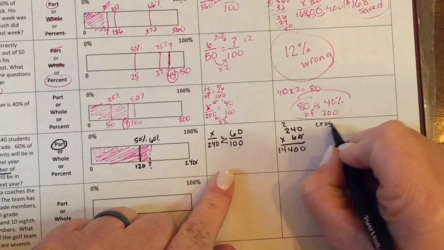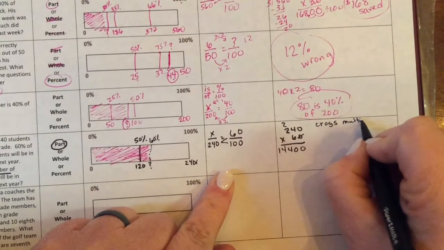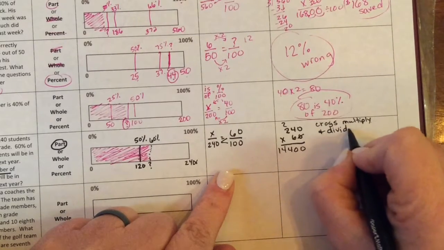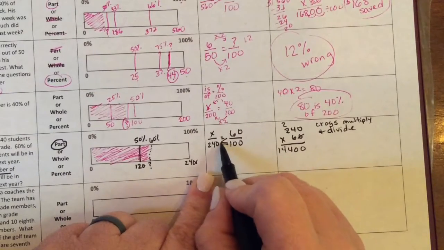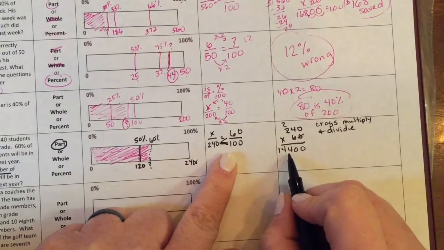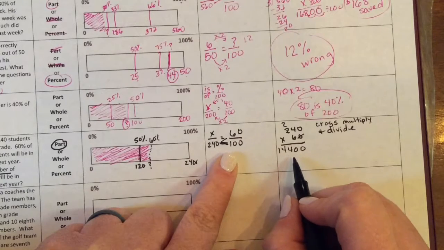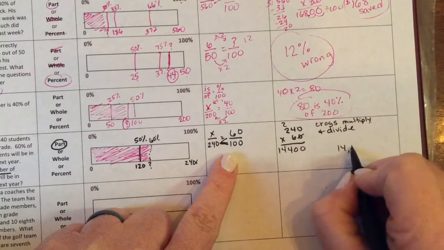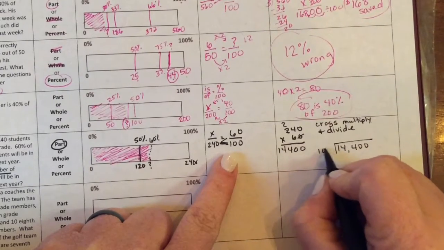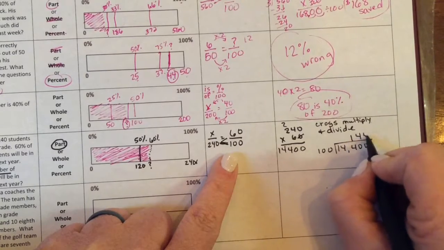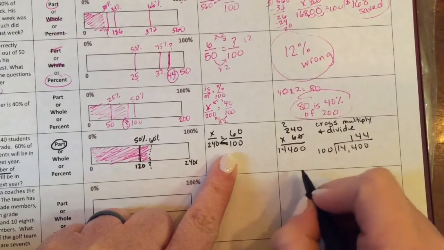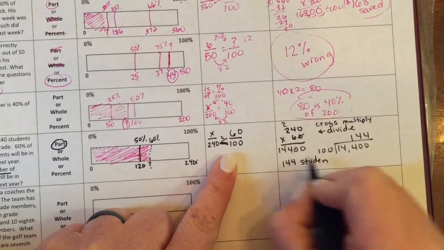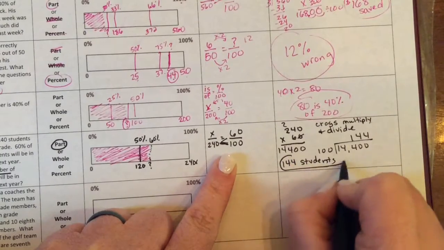So I have to divide by the number that's left over, which is 100. 14,400 divided by 100, we're going to take off those 2 zeros. Divided by 100, that's going to give me 144. So my answer here is 144 students will be in athletics. We can just leave it at 144 students.